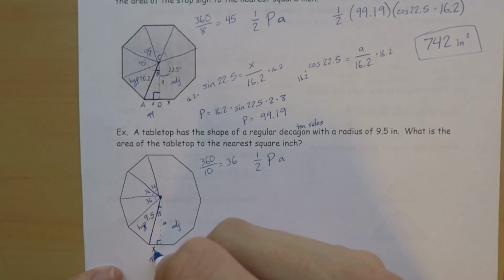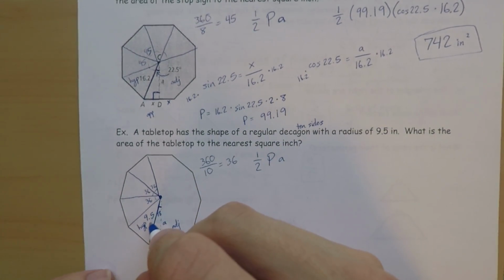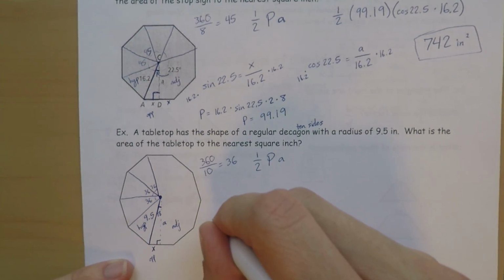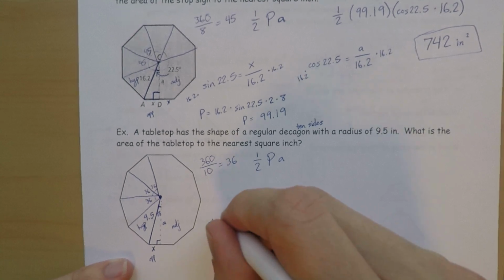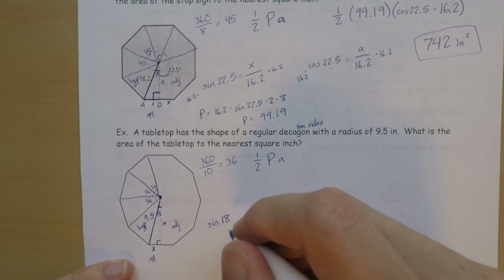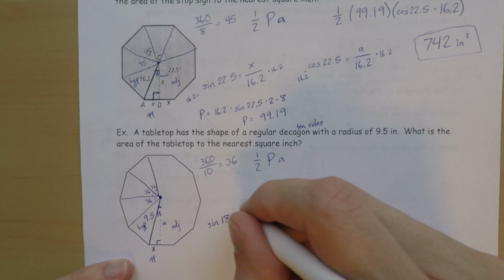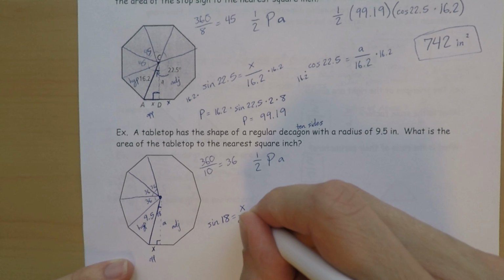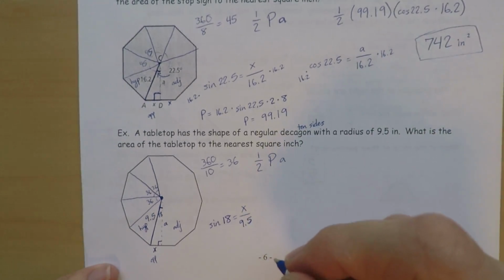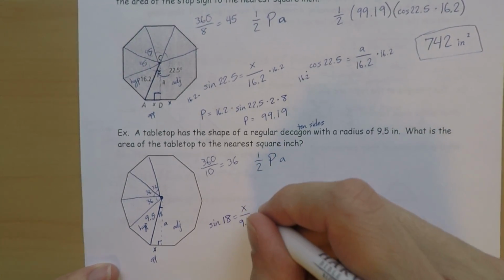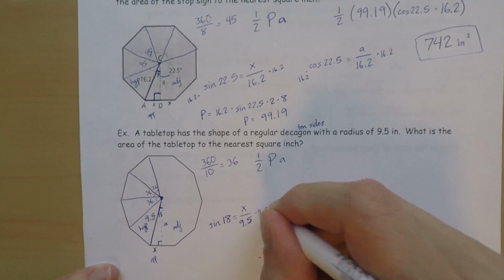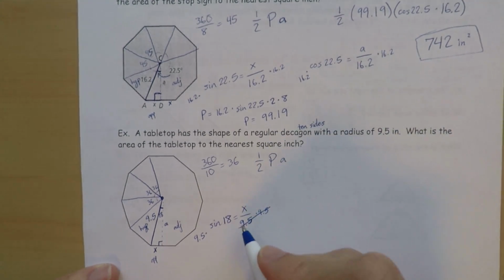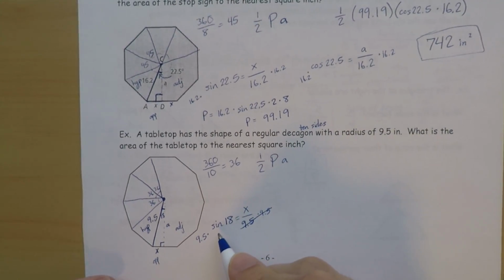So if I want to find the opposite side, and the side I know is the hypotenuse, the trig ratio I want to use is, once again, the sine. Sine uses the opposite side and the hypotenuse. So we can write the sine of our angle, 18, is equal to the opposite side over the hypotenuse, x over 9.5. And since x is in the numerator, only one step here to solve for x. Multiply by 9.5 on each side, so those cancel out, and x is 9.5 times the sine of 18.